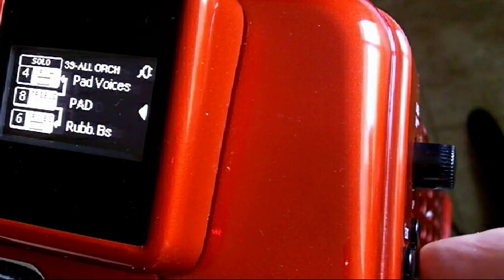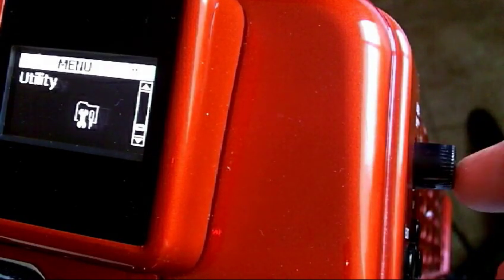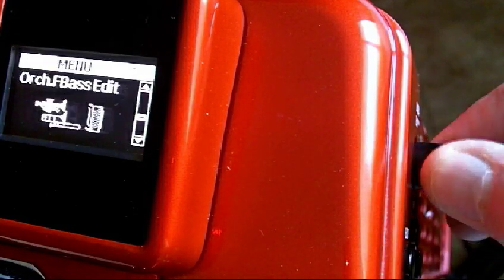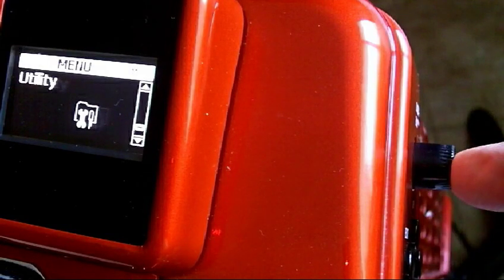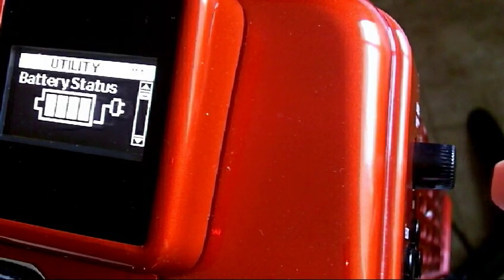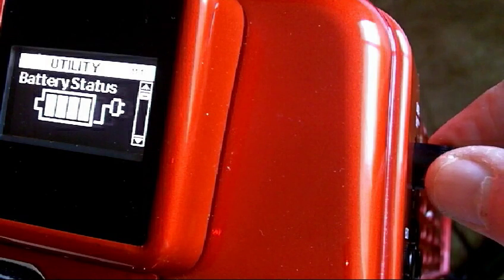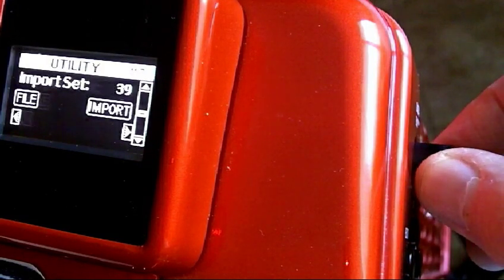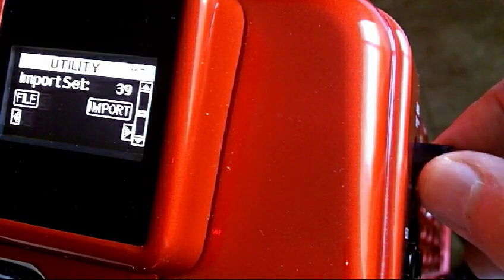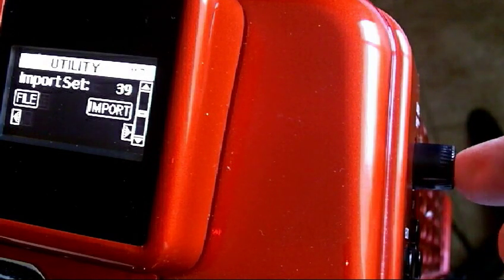So to get in the menu, I tap the menu right button once. I'm now at the utility menu. If you're not, you simply scroll to get to that menu. I go deeper with a press of the data enter button. I rotate to import set.